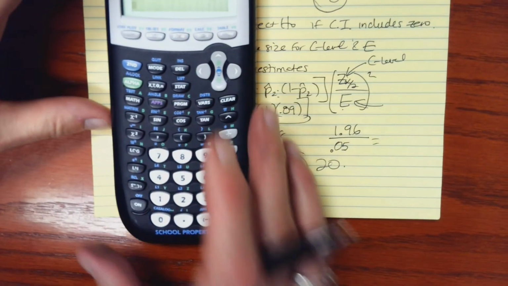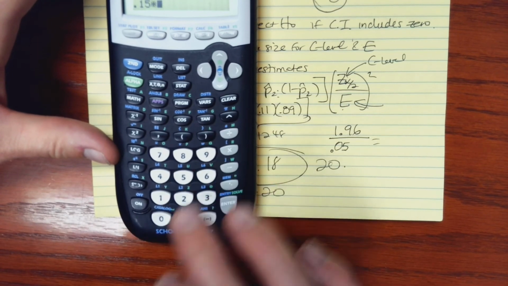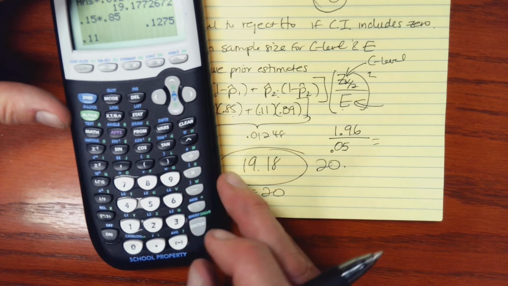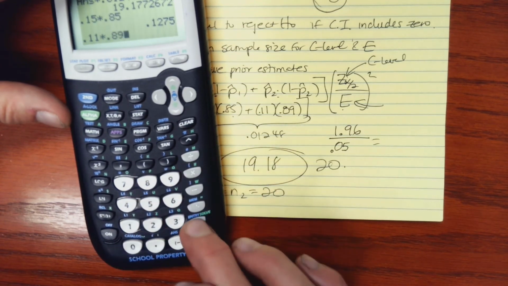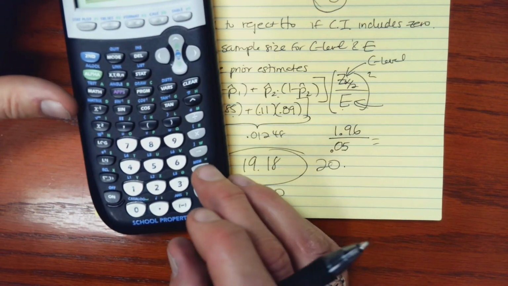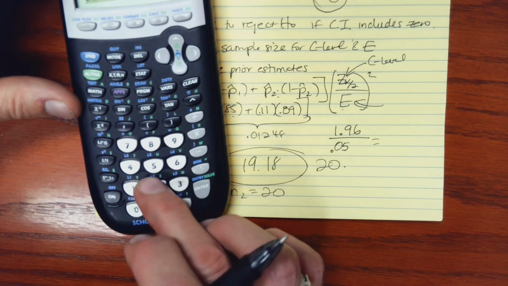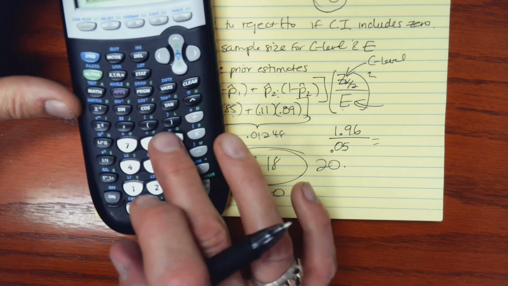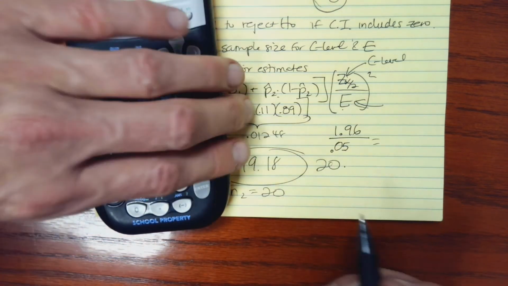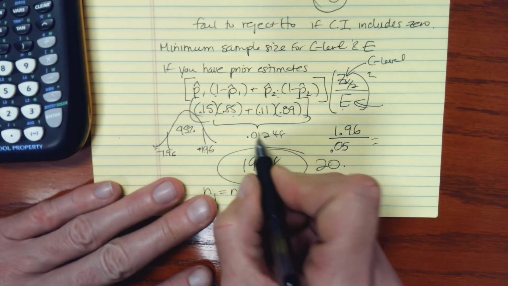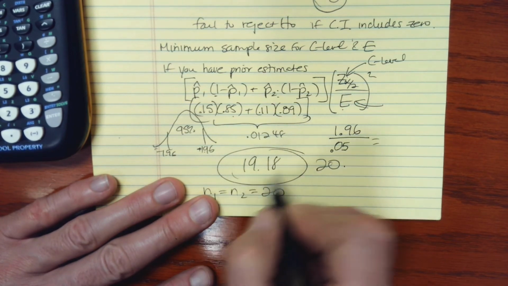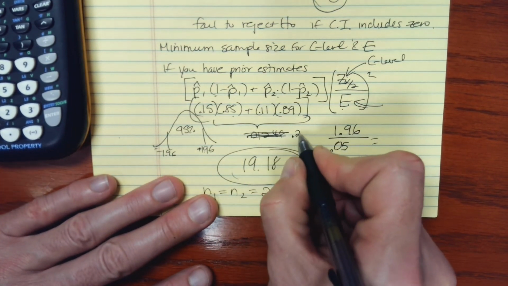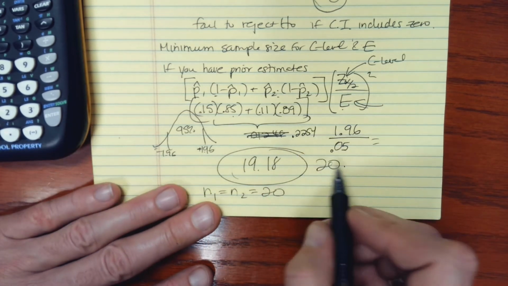I had 0.15 times 0.85 and 0.11 times 0.89, and I want to add those two together. So 0.1275 plus 0.0979. Yeah. So I must have made a mistake earlier when I was doing this. Okay, that seemed like an awfully low number for a sample size. This should have been 0.2254. So let's do that one more time.